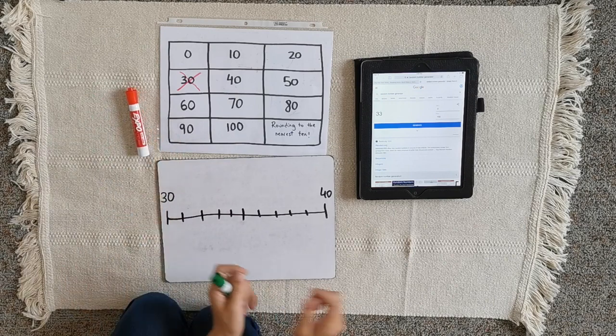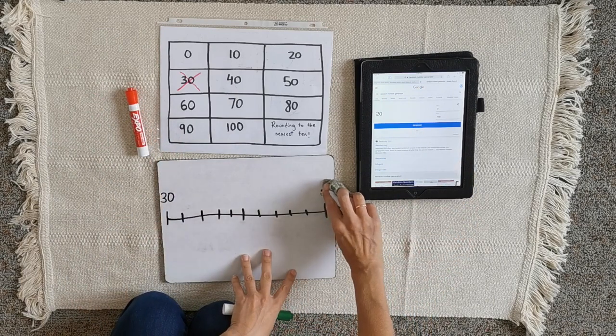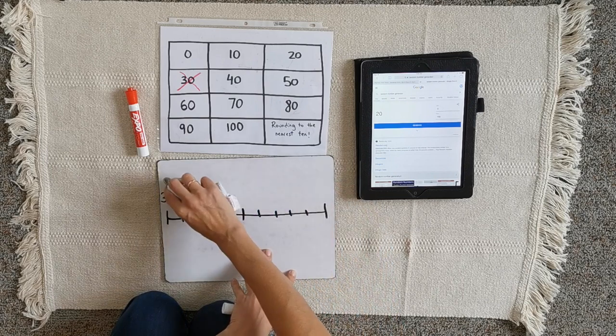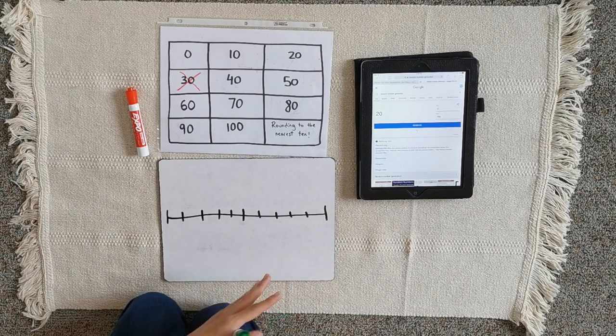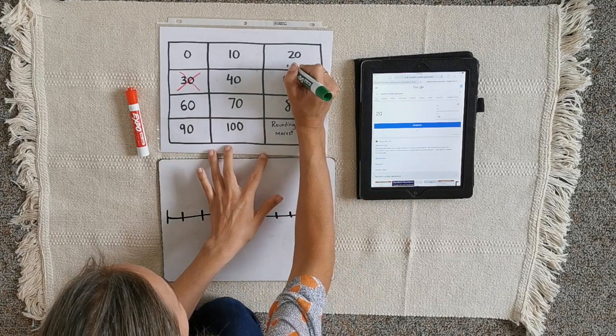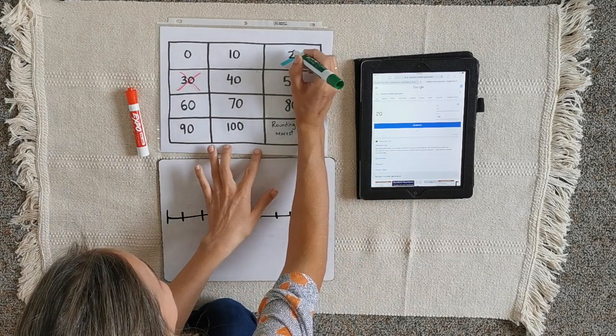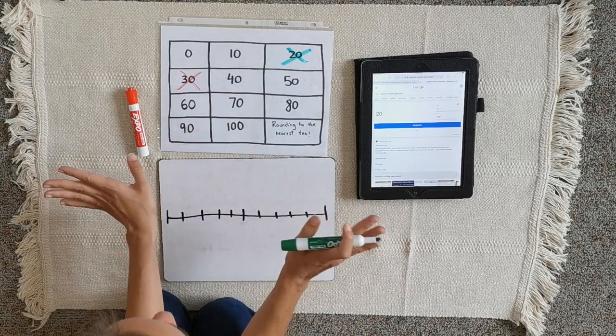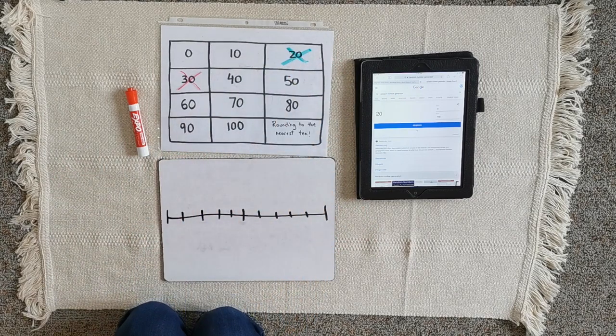Let's go with the green one. 20. 20 is closer to 20. It's not the perfect example, but this can happen. So the green one, directly, without thinking about anything, won the 20.